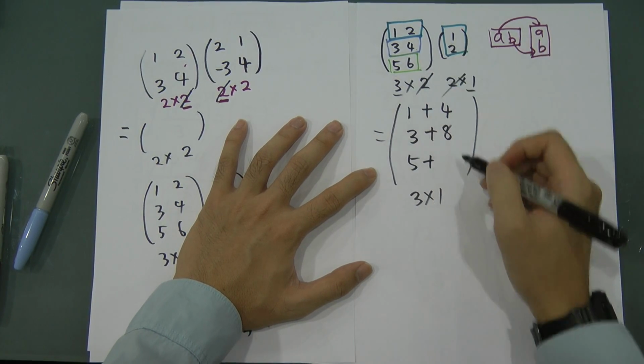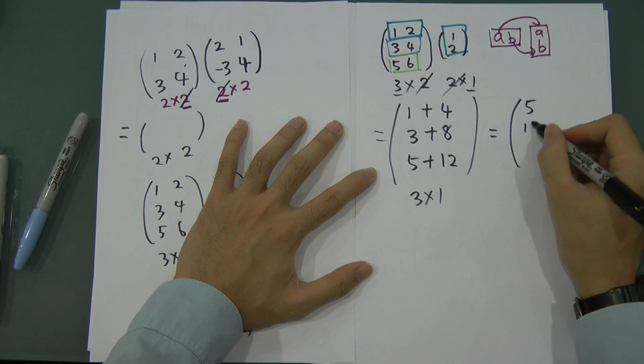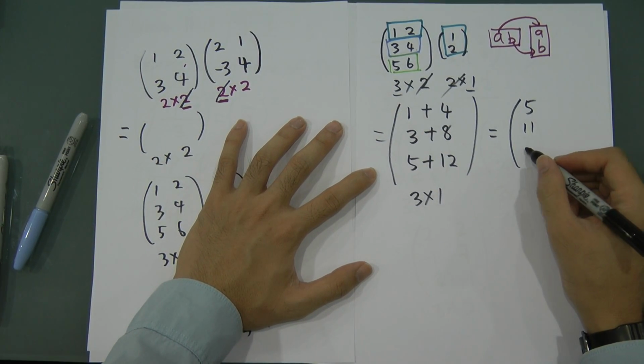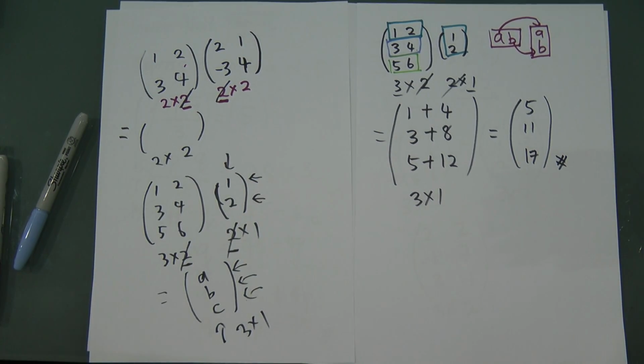Plus 6 multiple with 2, I got 12. Therefore, my answer will be 5, 11, and 17. This is the answer.